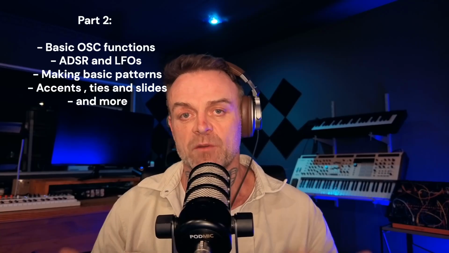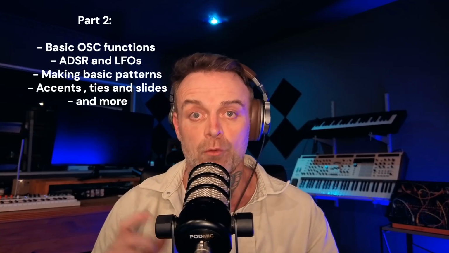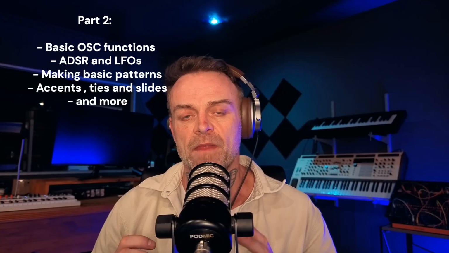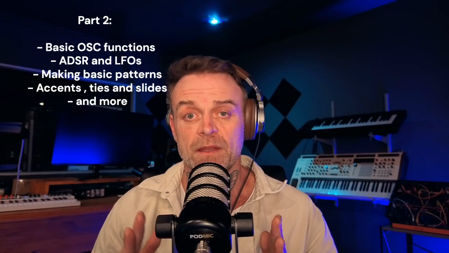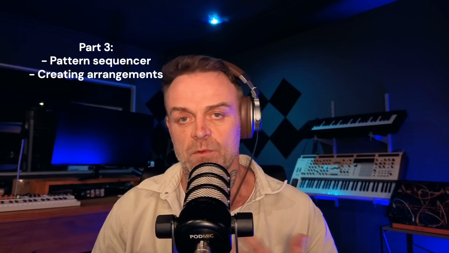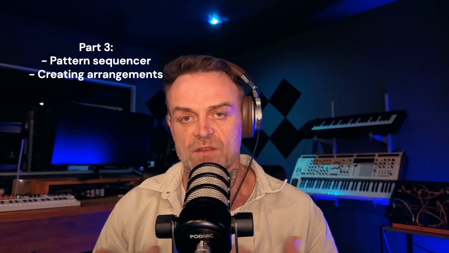That's where I'm going to start laying out the basic functions, showing you how to get it into key, how to make different patterns with it, how to use the range function, which is the main feature, as I'll explain. And then in part 3, we're going to get into the pattern sequencer, going beyond a single pattern into making full arrangements with Voltage Sec and sequencing entire songs, which again is not only possible, but actually pretty easy and intuitive.